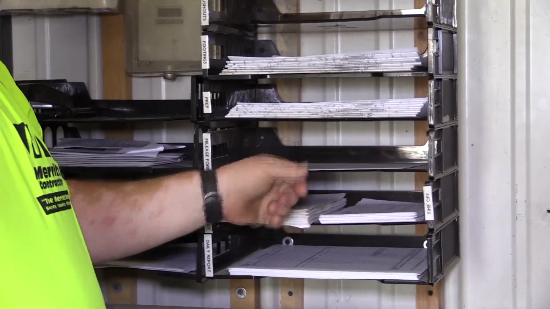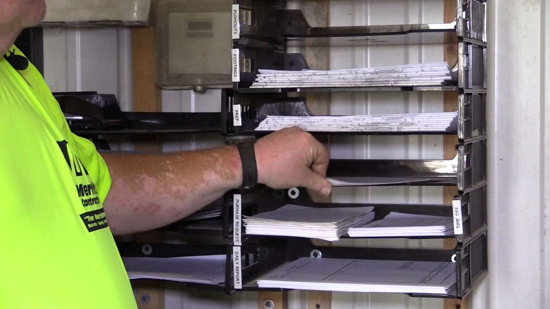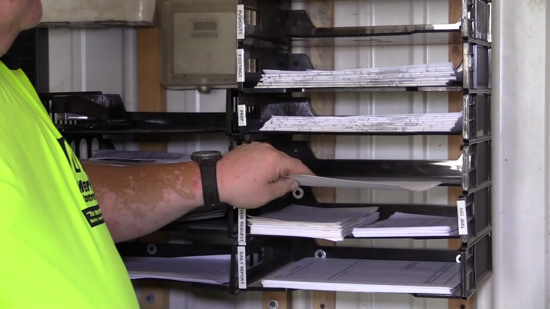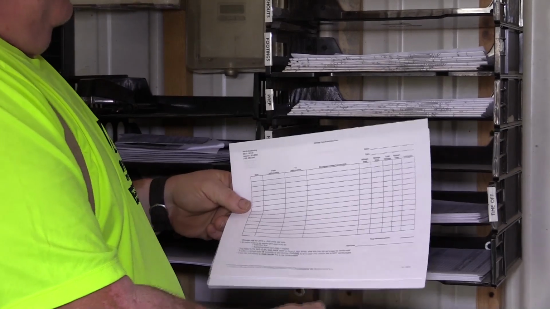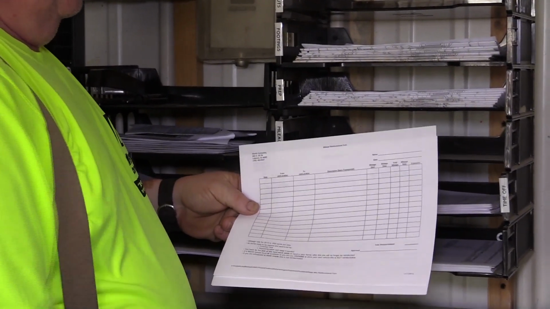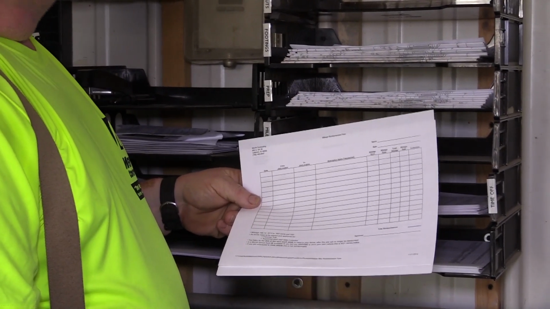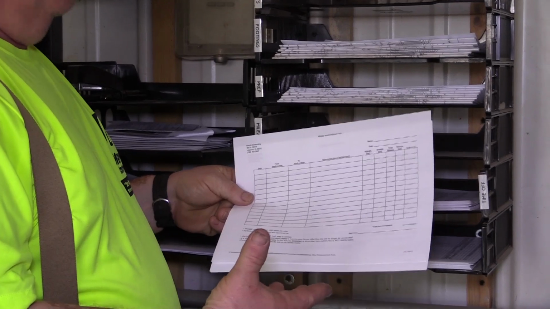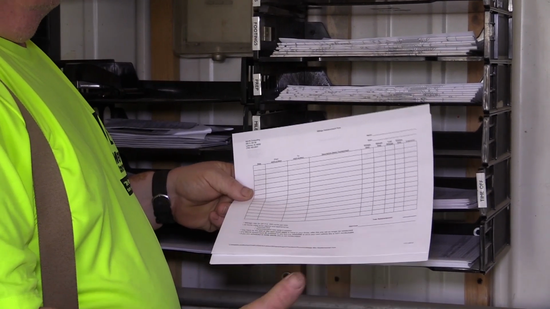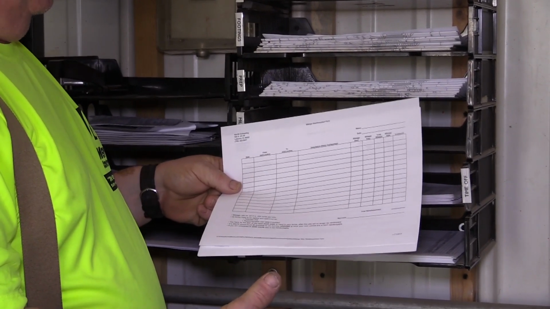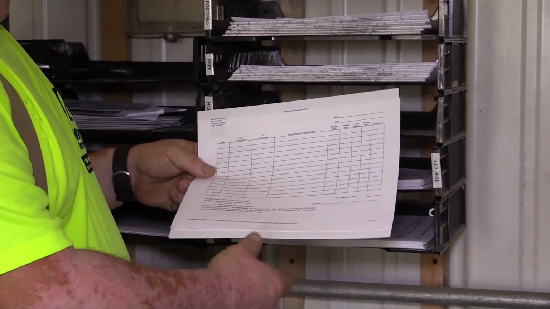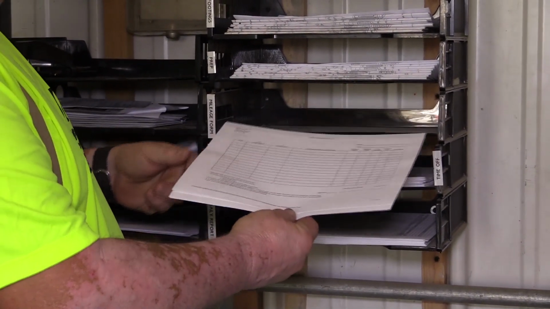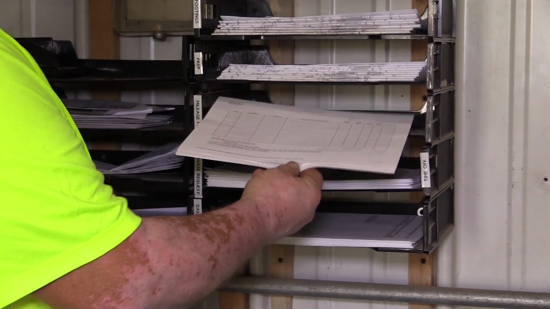Also, we have a mileage form. If you're going to be using your vehicle for company business, driving it to or doing something for the company, this is a mileage form that you would fill out so you can get reimbursed for your mileage that you use for company business.